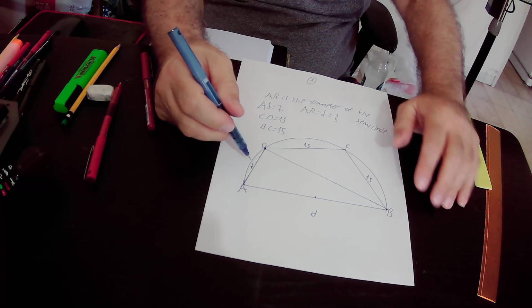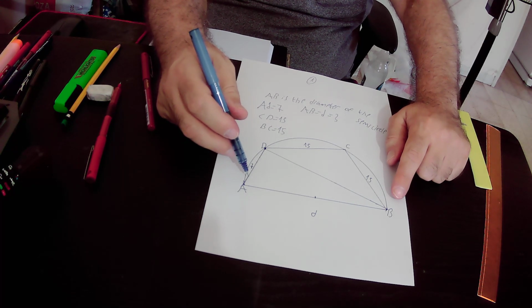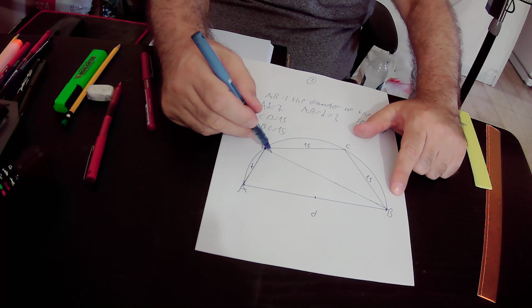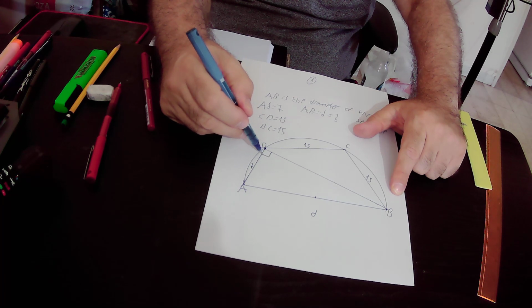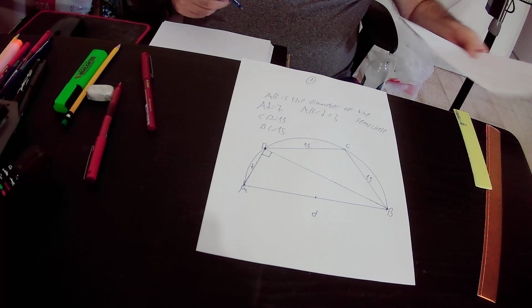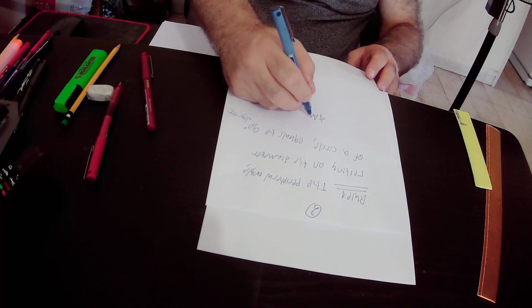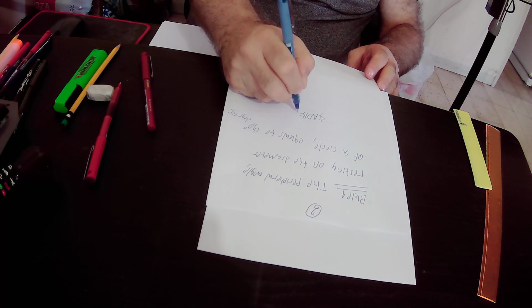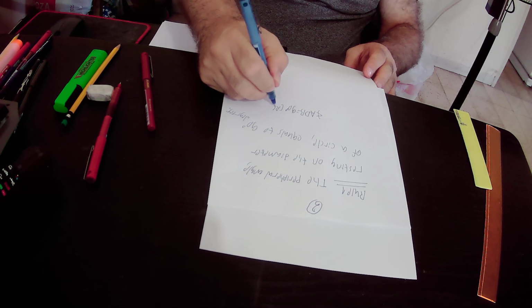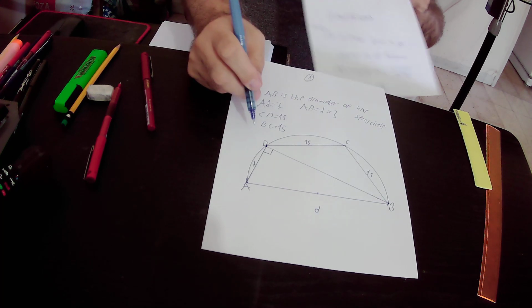So according to rule number 1, angle ADB equals 90 degrees, because it rests on the diameter AB.